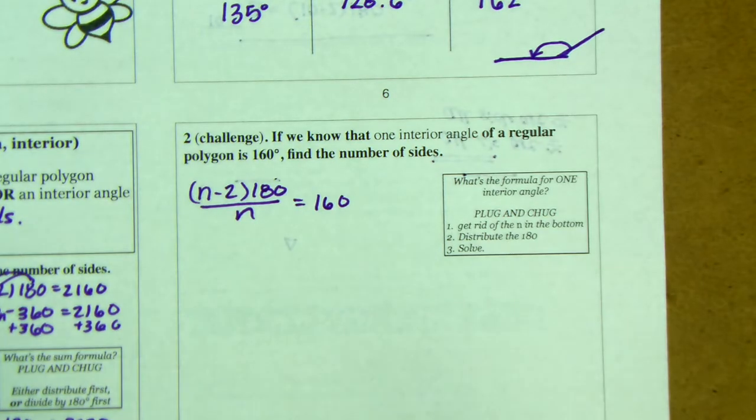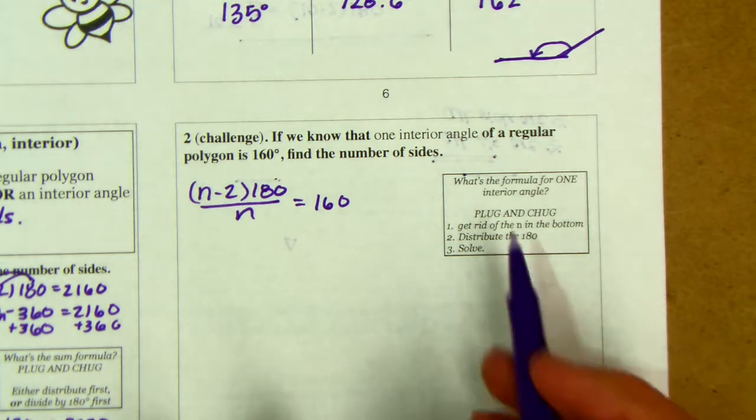Now, you could just start plugging numbers in until you found out how you get 160. You know that the number of sides has to be a positive integer, and you could just keep plugging them in. Or you could solve it algebraically. How do we do this? Well, right here are the steps.